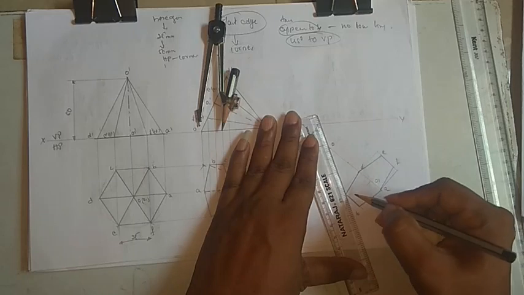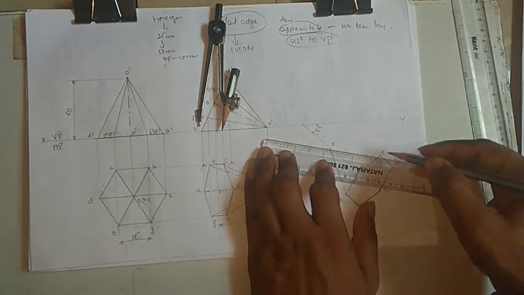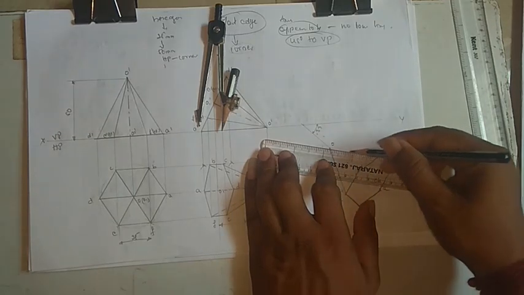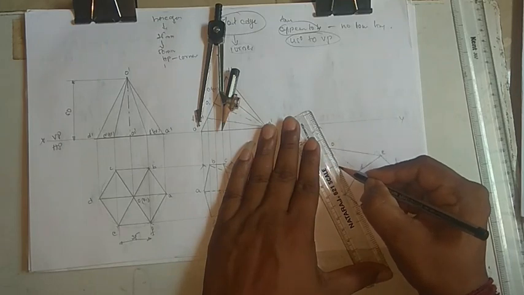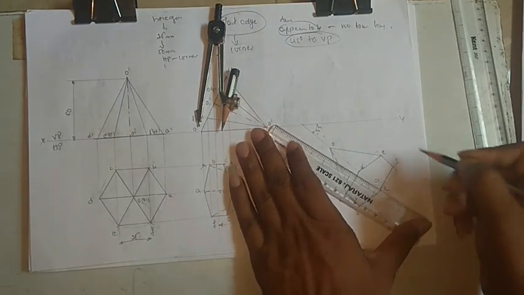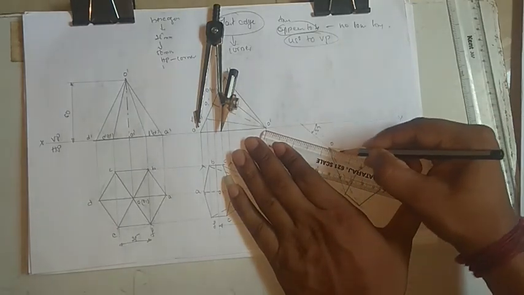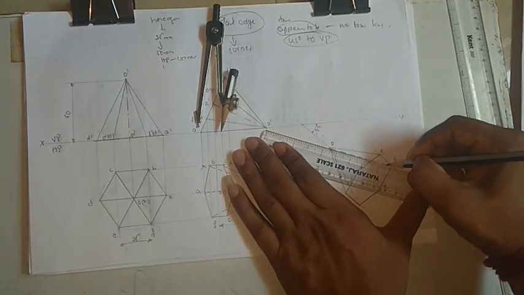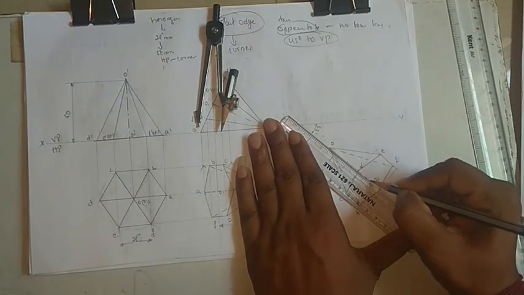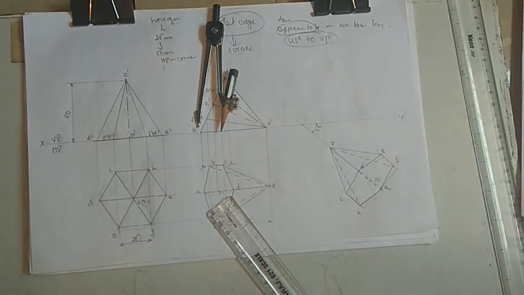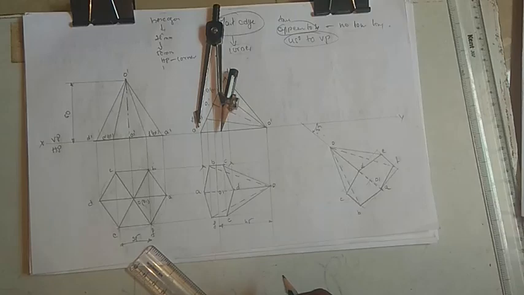Okay, so from C, rest are all dotted lines. Okay, so this is how exactly we can reconstruct the pyramid.